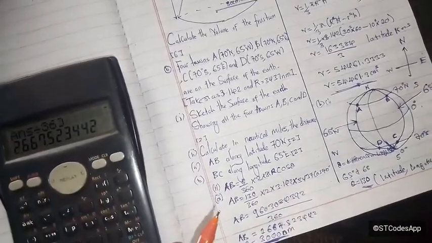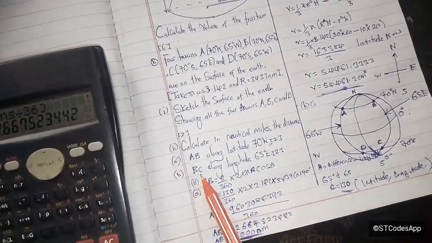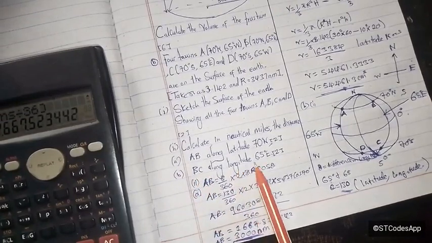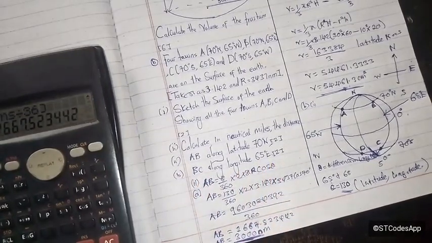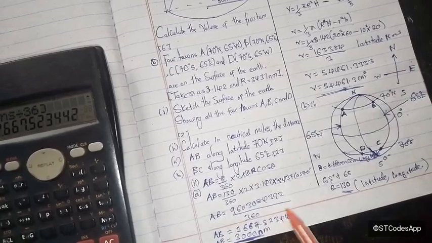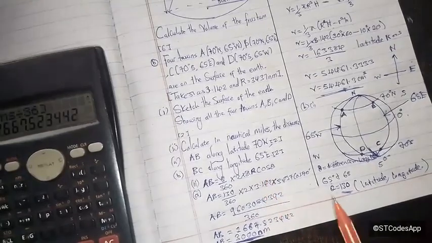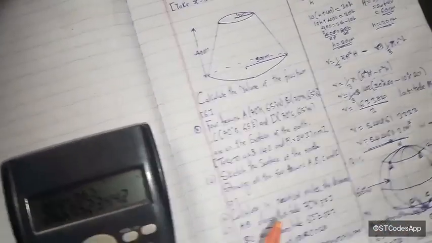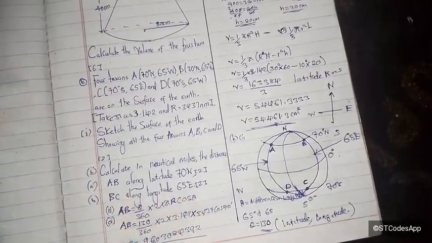Okay. So the last one is saying BC along longitude 65 degrees east. Now, if places are on the same longitude, we don't put cos theta. Okay. So let me answer it here. So they are saying BC.